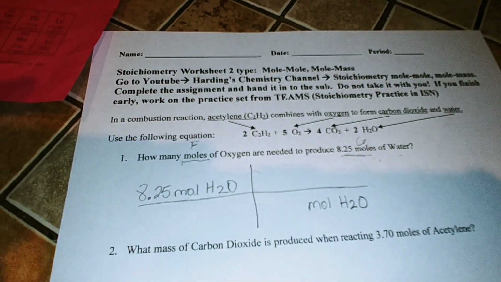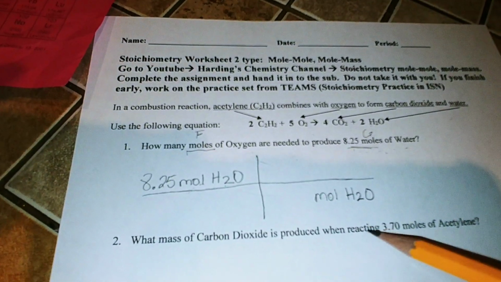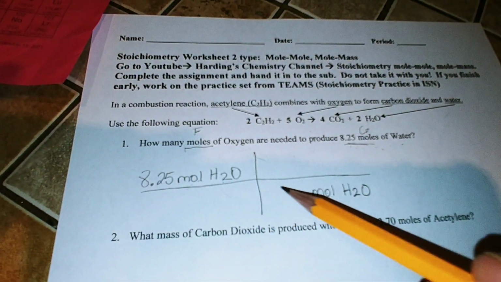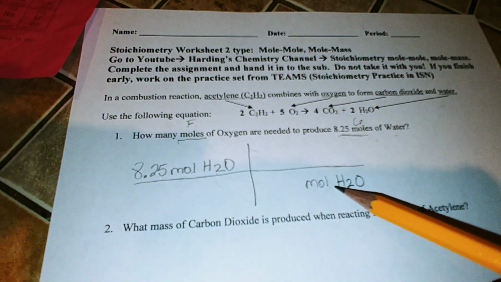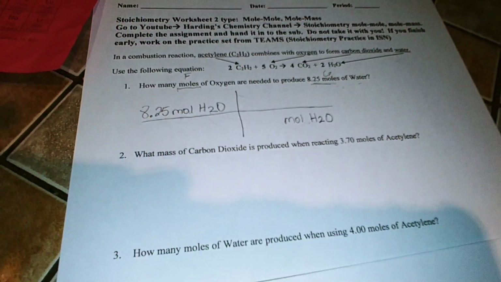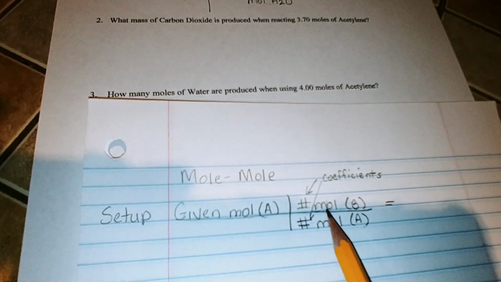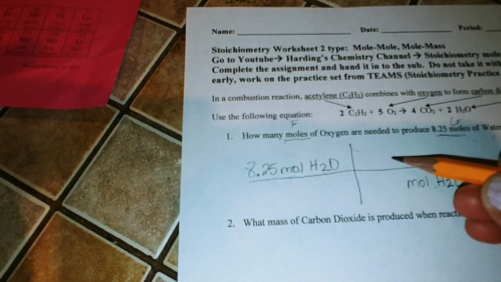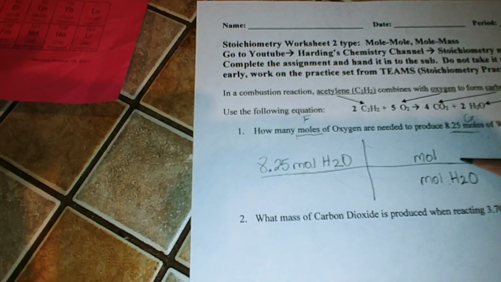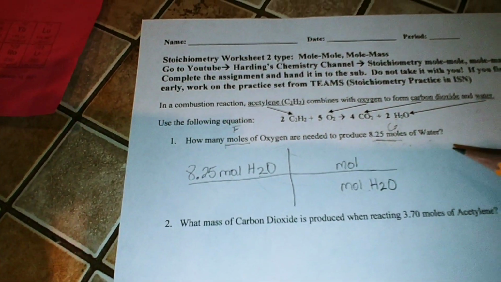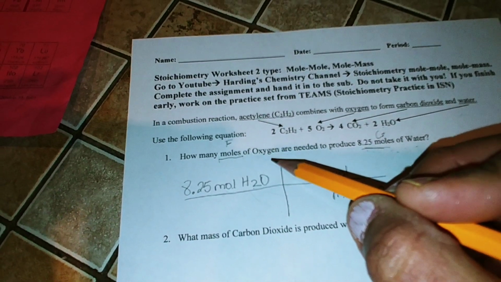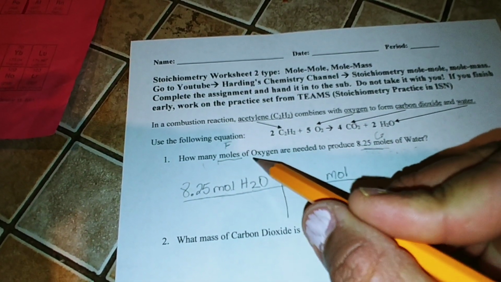You're also going to have to be aware of what you're being asked to find. We know that this is moles of water because that canceled diagonally. If you look at your foldable again, you'll find out that both of these are going to be moles. These are your molar ratios. So I know that this is also going to be moles of, and you're going to question yourself, moles of what? How do I know that? Because you're looking at what they're asking you. It's asking how many moles of oxygen.